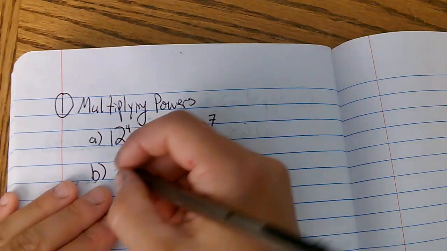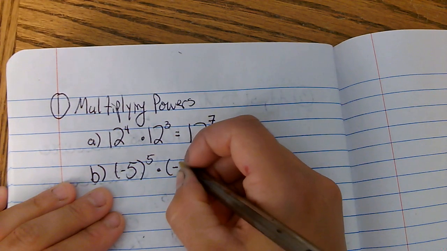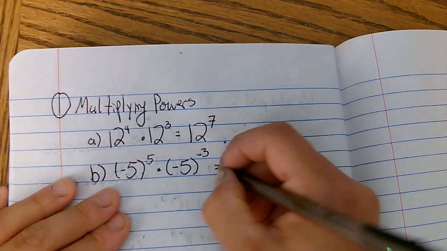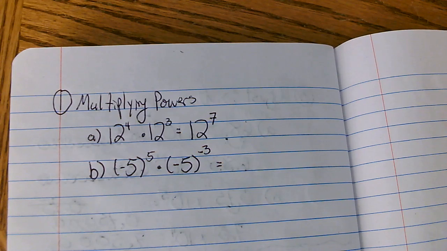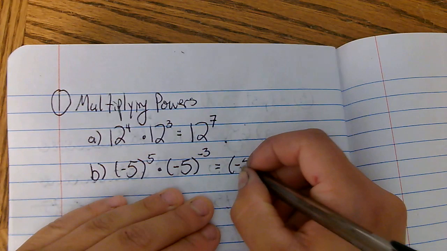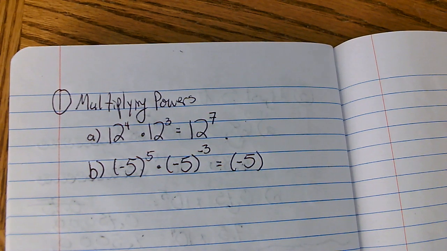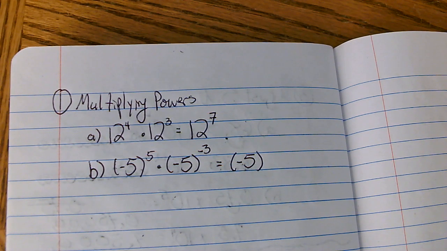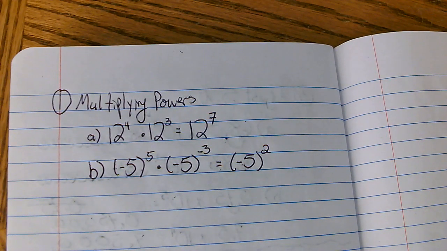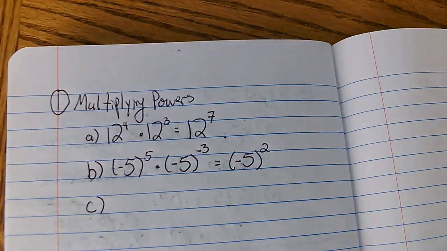Let's try negative 5 to the 5th power times negative 5 to the negative 3 power. Okay, even though it's negative, you still add them. The base is going to stay the same, negative 5. Okay, and then you are going to add together 5 and negative 3. 5 and negative 3 gives me a positive 2. Okay? Let's keep going. Let's try one that's a little more difficult.